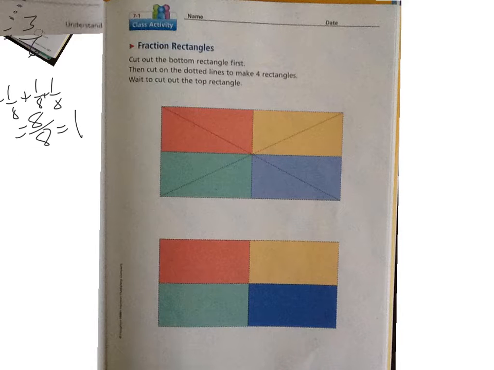So the first thing you do is cut out the bottom rectangle. Then cut along the dotted line to make 4 rectangles. So you're going to cut it out here. Once you cut that out, then you'll cut in here to make 4 separate rectangles. And this says wait to cut the top rectangle out.